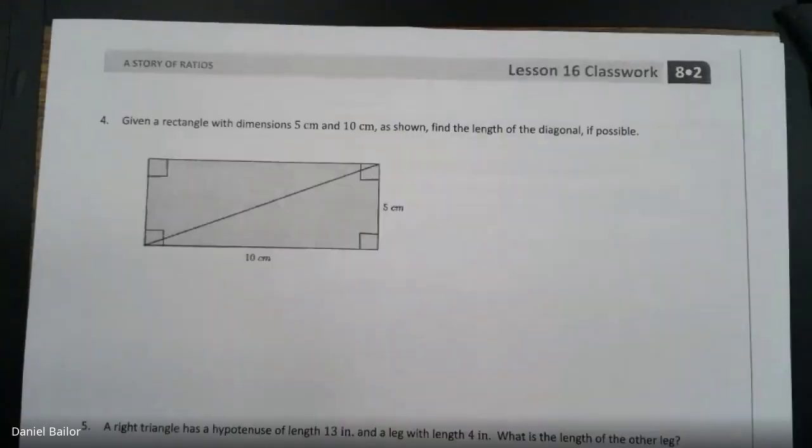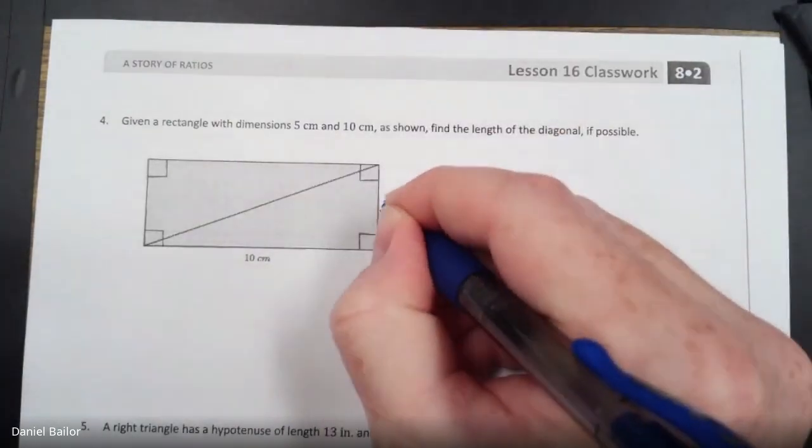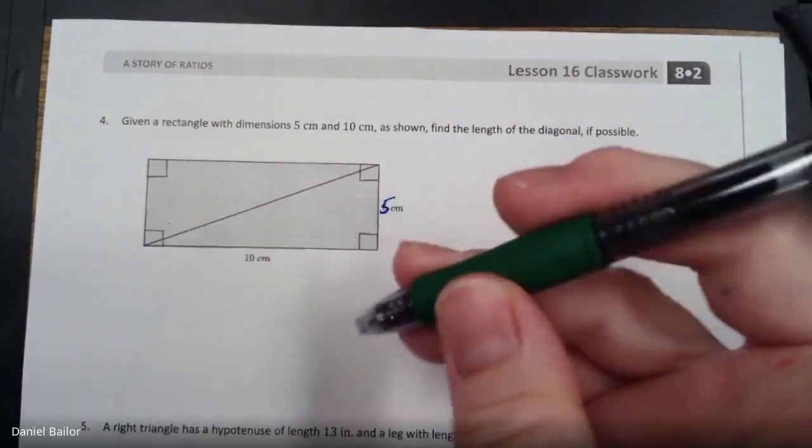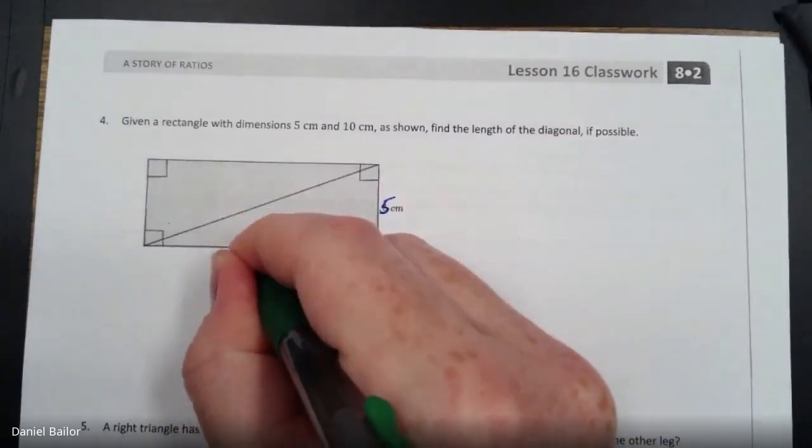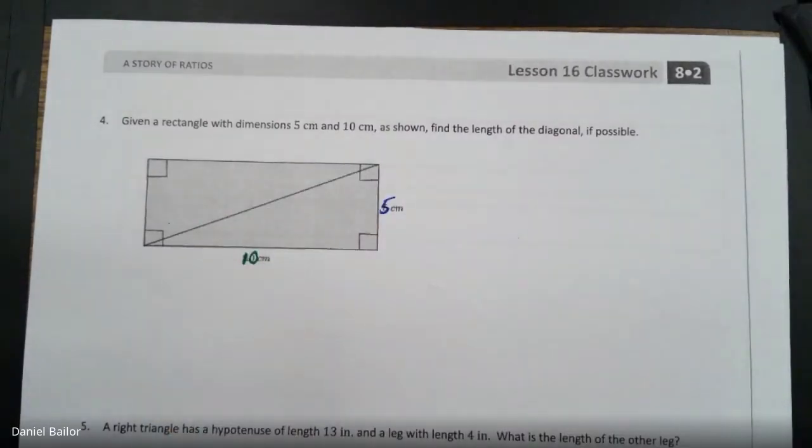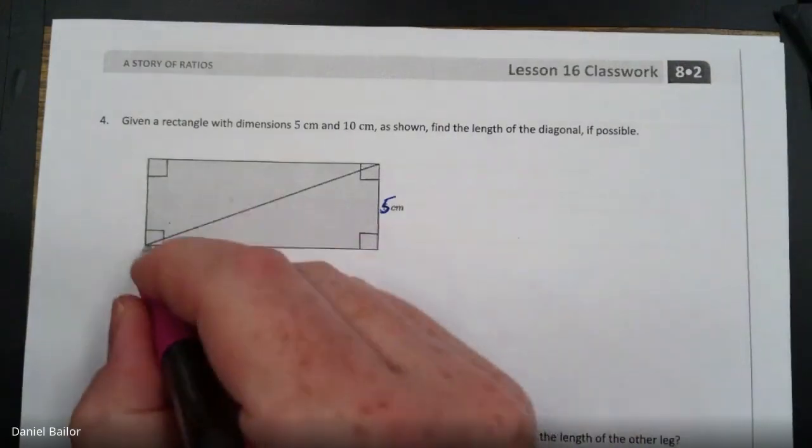Exercise 4 on page 179. We have a rectangle this time. Given the rectangle with the dimensions 5 centimeters and 10 centimeters, find the length of the diagonal if possible. So they give us a rectangle that is 5 centimeters tall and 10 centimeters long. And they want to know this diagonal right here.